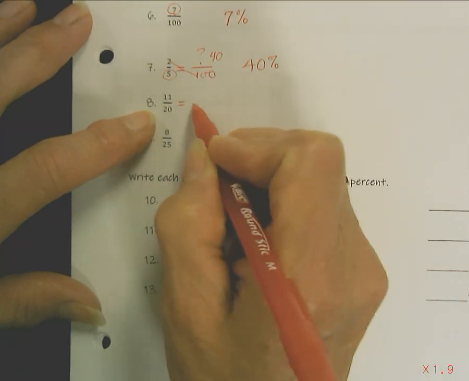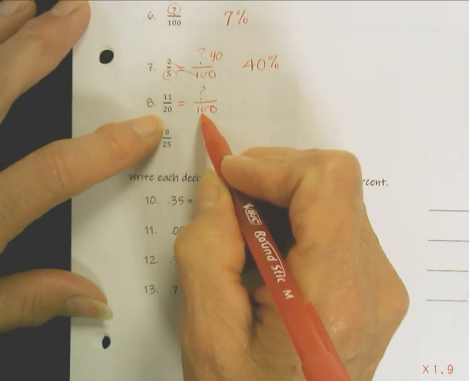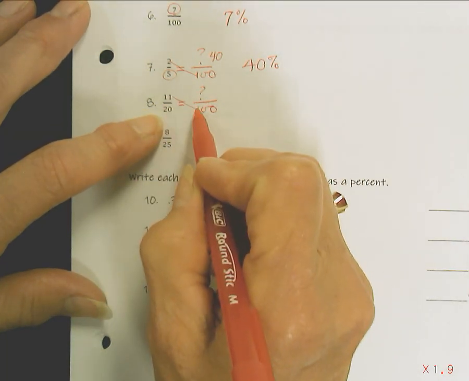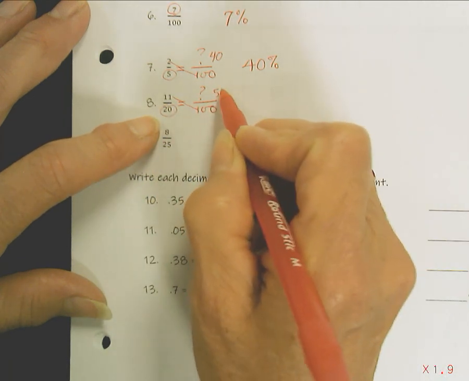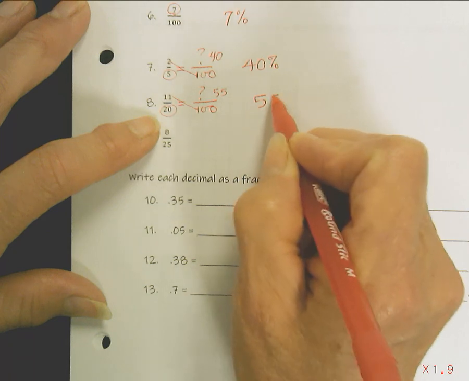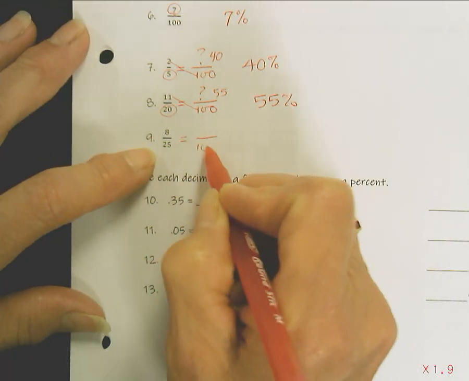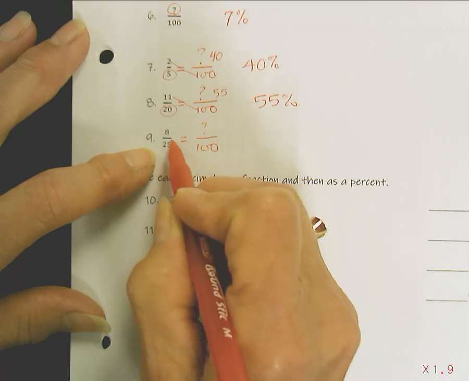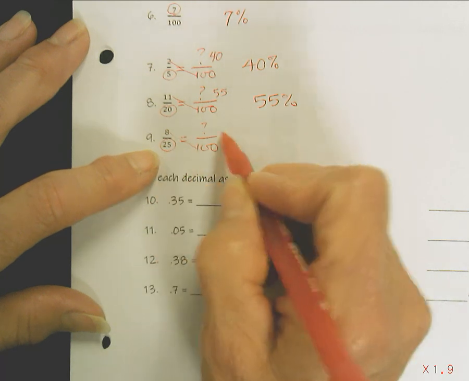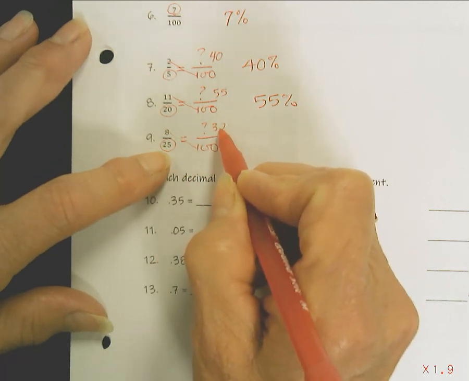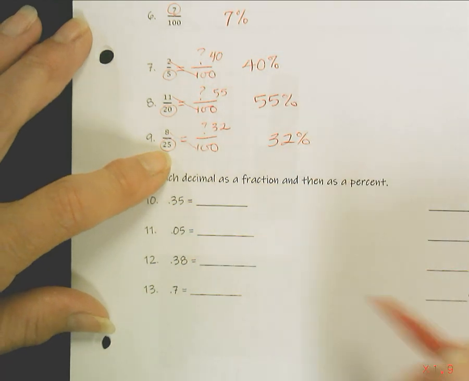Here in number 8, we have to change it to figure out how many parts we have out of 100. Cross diagonally and multiply, divide by 20, and you'll get 55. So this is 55%. Here, we have to do the same thing. 8 times 100 is 800. Divide it by 25, and you get 32 out of 100, which is 32%.